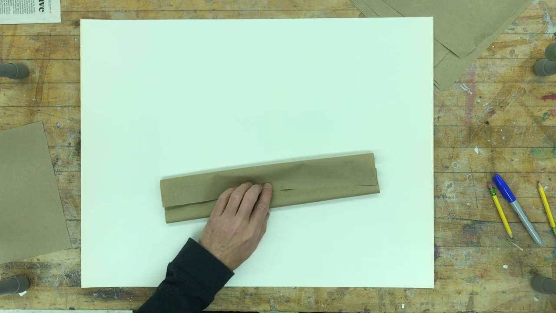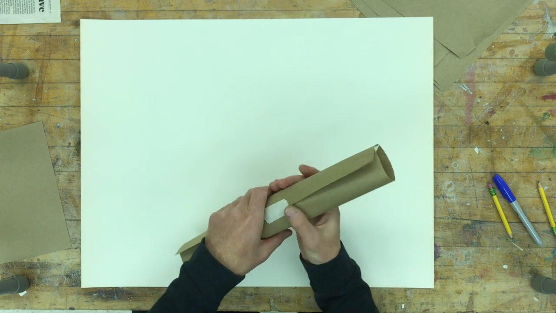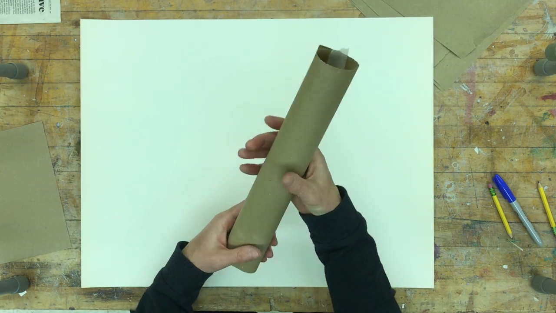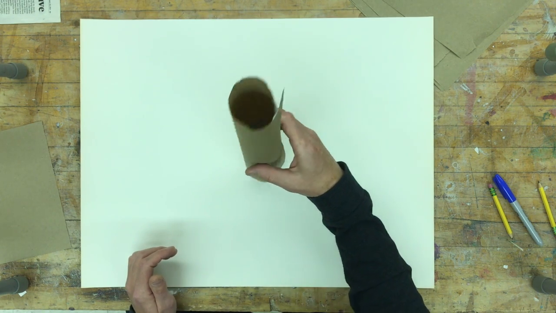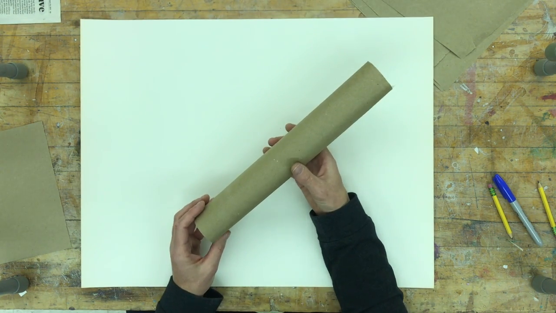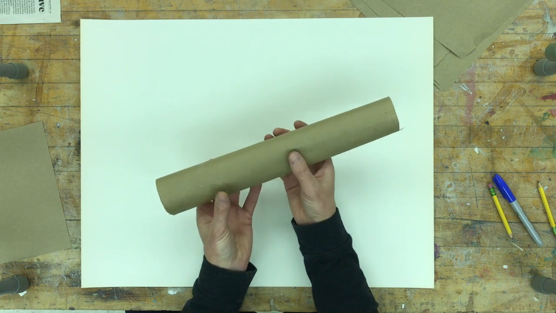Give it one more, just to be nice. So if I make that kind of cylindrical shape, this now can stand up. It has a little bit of structure of its own, but it's still very loose, it's still very floppy.